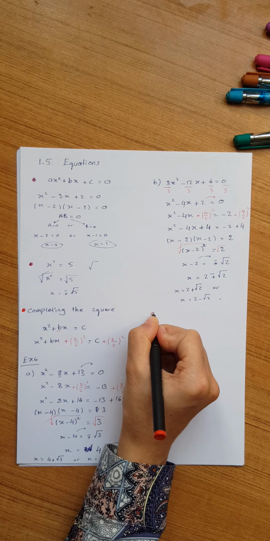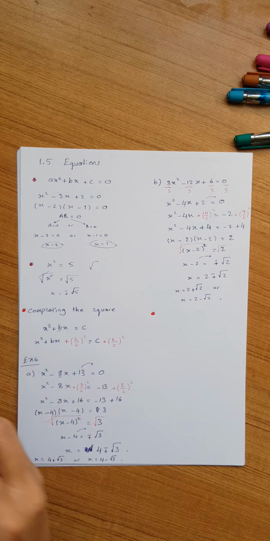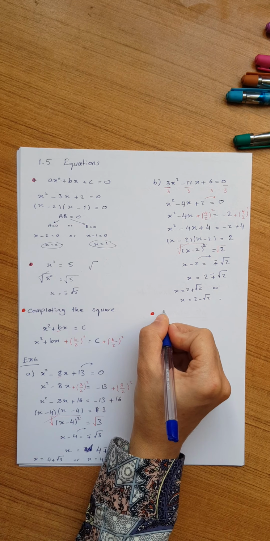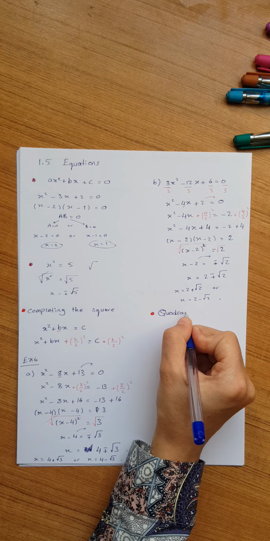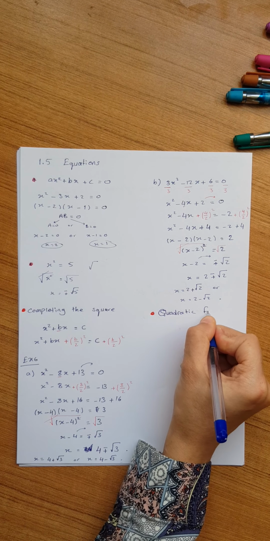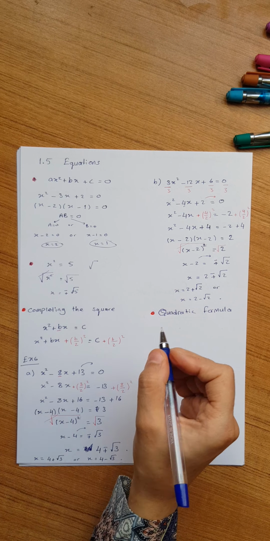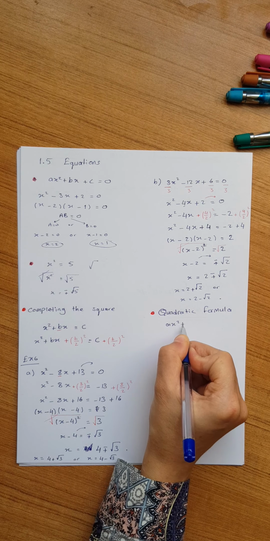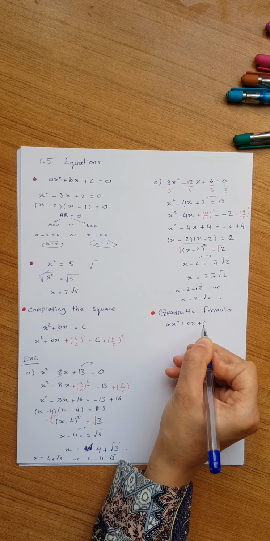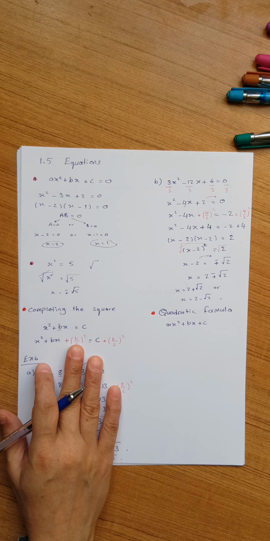What is the quadratic formula? You're already familiar with the quadratic formula. So what is the quadratic formula, and when can we use it? Whenever you have got any quadratic equation, ax squared plus bx plus c, any case, this case, that case, or in the completing square case, it doesn't matter.